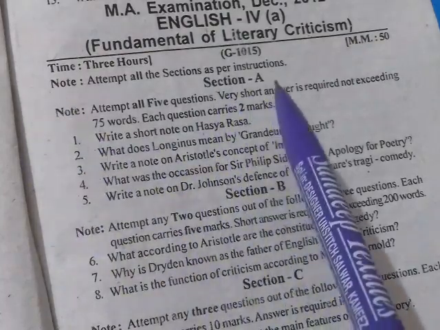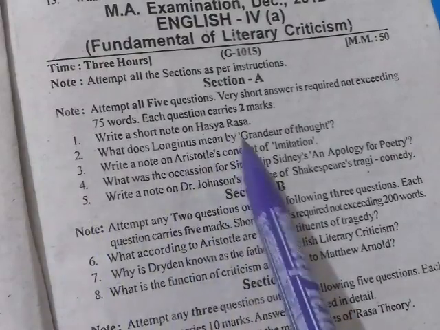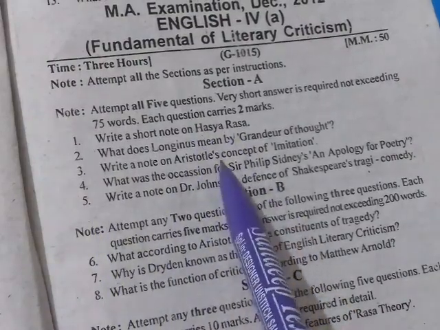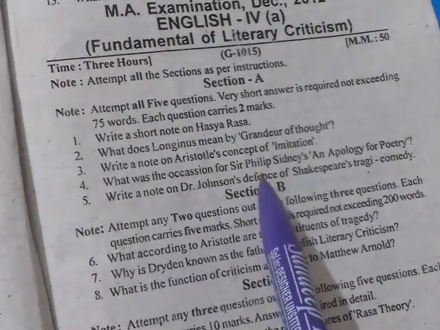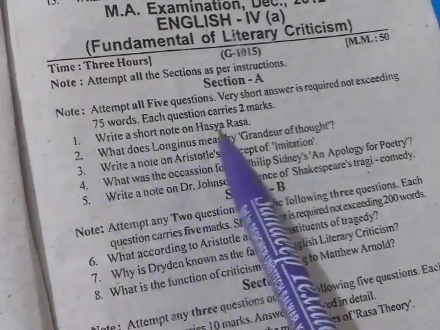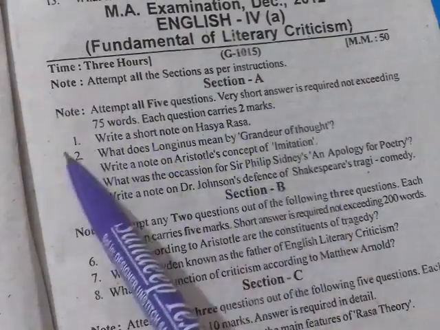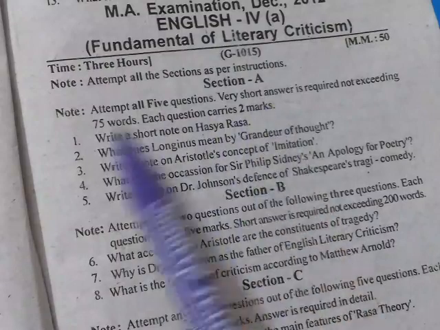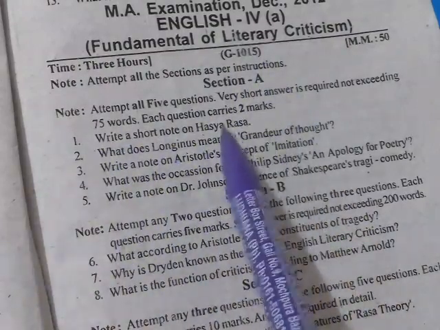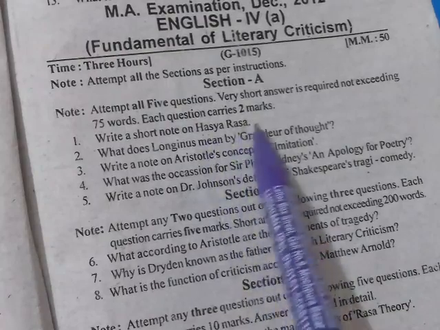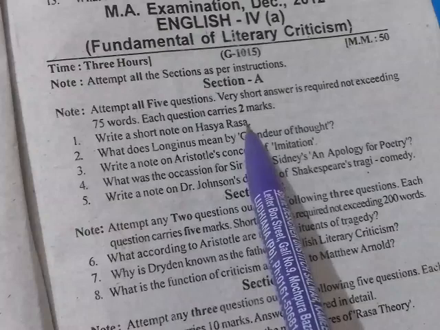So in Section A we have 5 questions to answer, and if you look, all of these questions have been repeated several times. You are asked these types of questions, so there is nothing new. For example, the very first question of this section is: write a short note on Hasya Ras. Okay, Hasya Ras. What is Hasya Ras? Simple. You are being asked what is Hasya Ras.